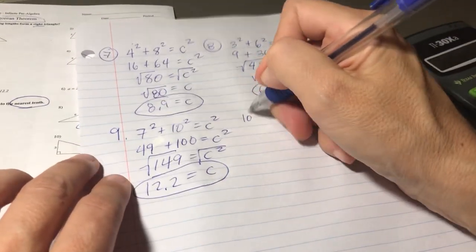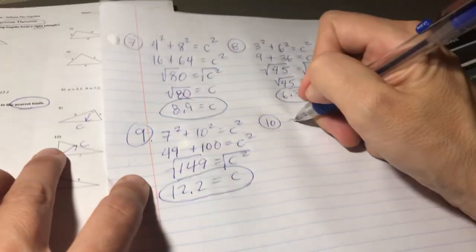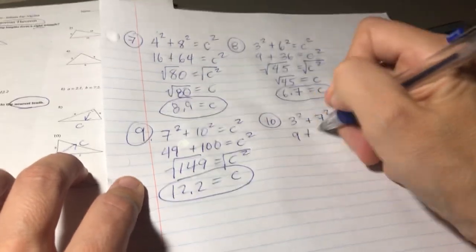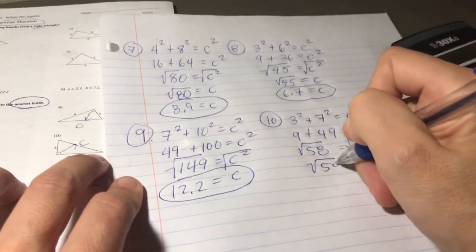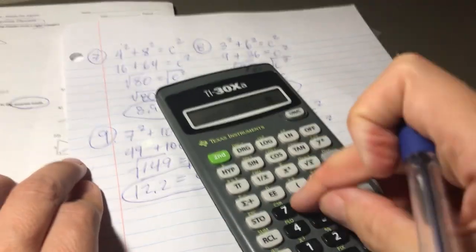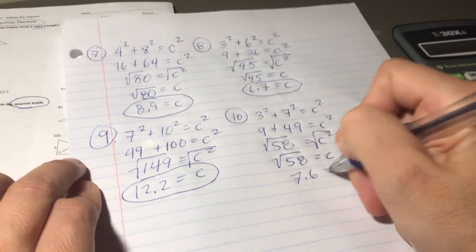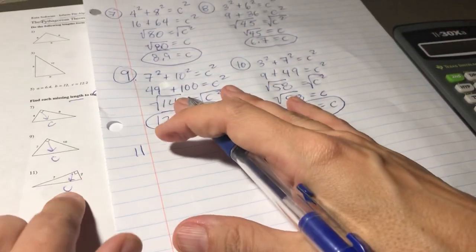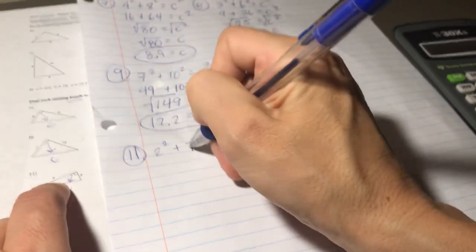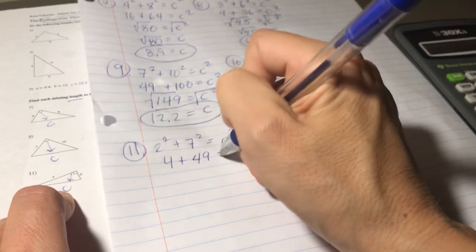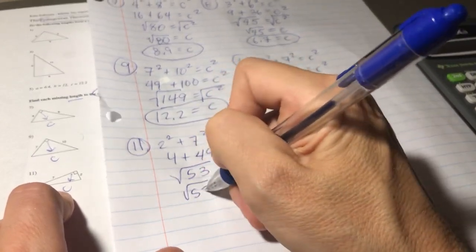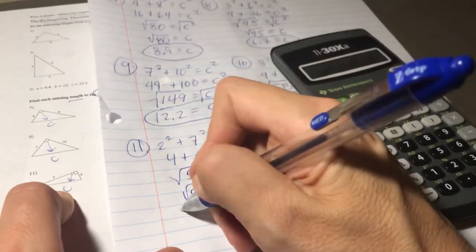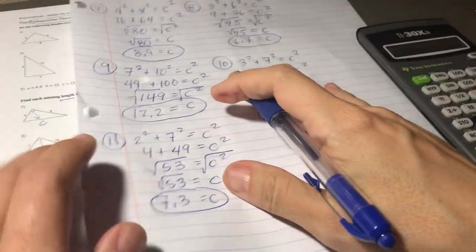Cool. Question 10, I'm solving for the hypotenuse. 3 squared plus 7 squared is c squared. So I could leave my final answer the square root of 58, but if they've asked me to round, I'm going to round 7.6. Question 11. I'm solving for the hypotenuse, so I'm going to take 2 squared plus 7 squared equals c squared. Square root of 7.3. Cool. All right, last one.